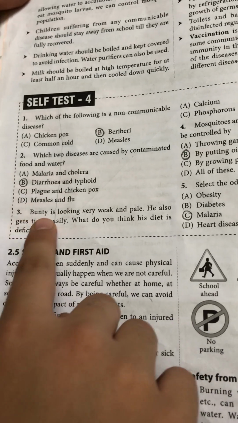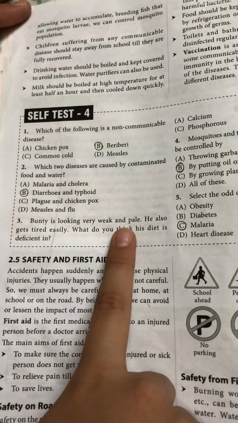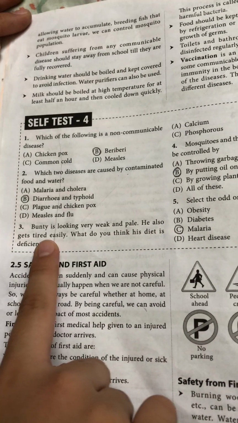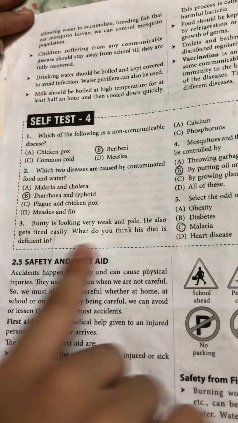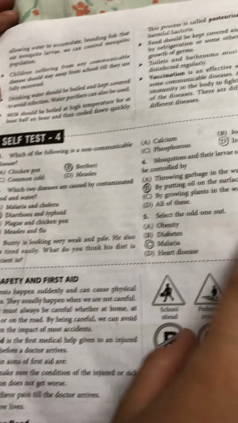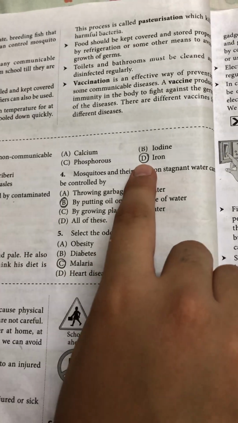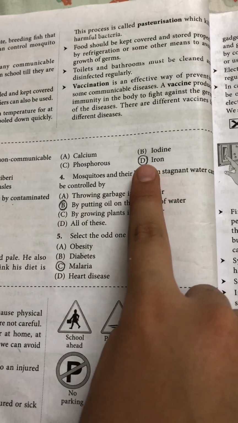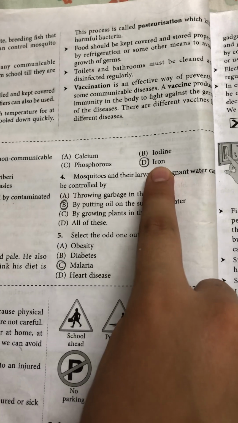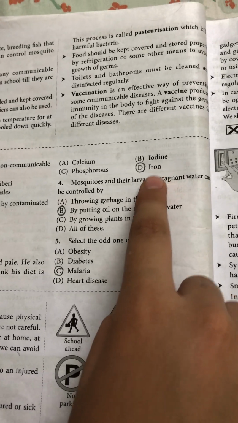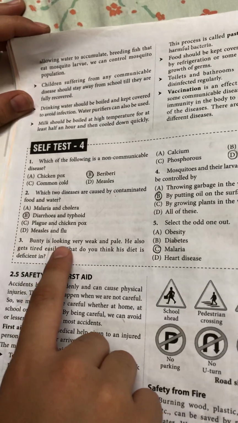Question 3. Bunty is looking very weak and pale. He also gets tired easily. What do you think his diet is deficient in? The correct answer is option D, iron, because the deficiency disease caused by the lack of iron is anemia, and the symptoms show that Bunty is suffering from anemia.